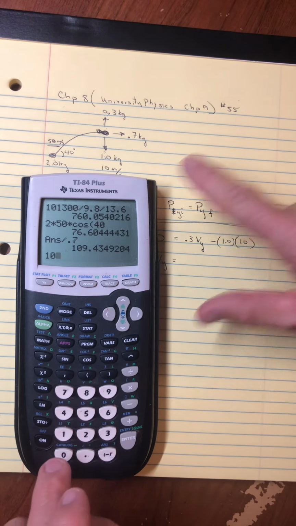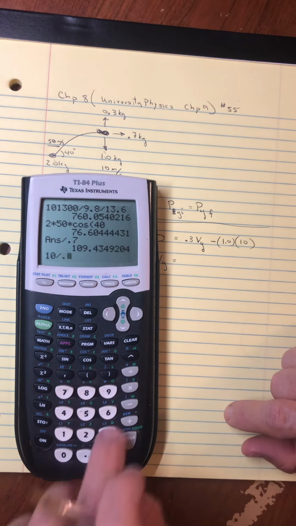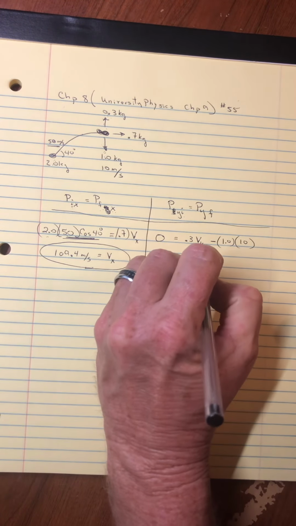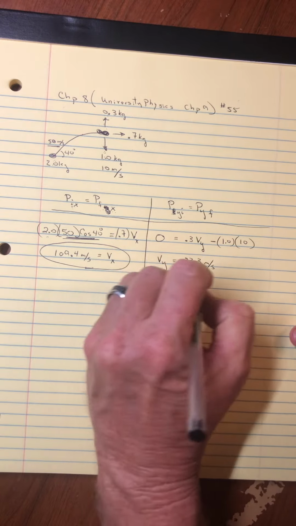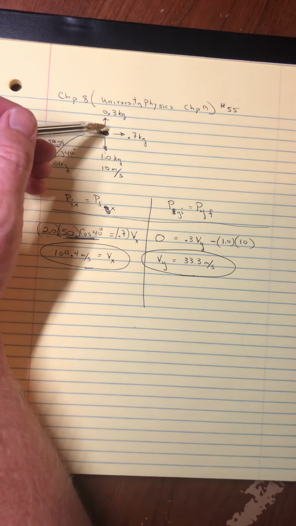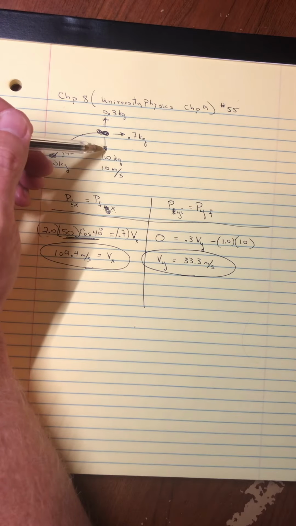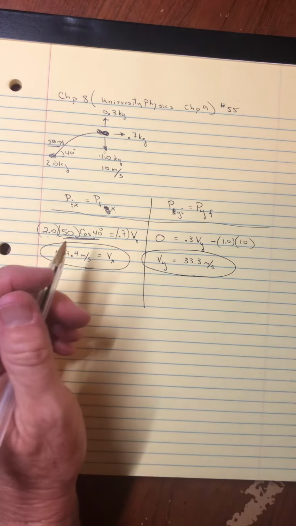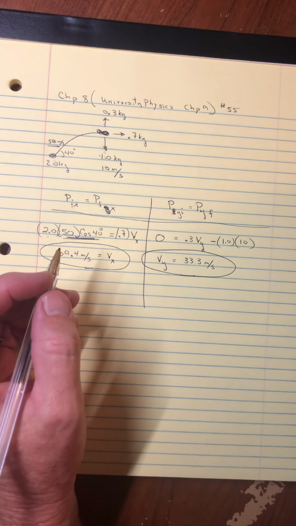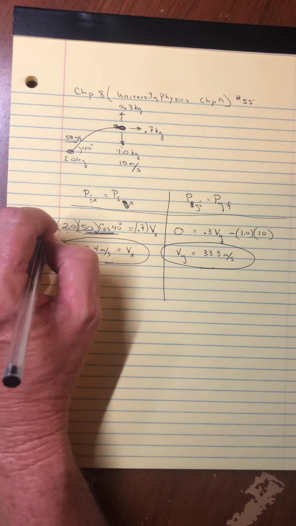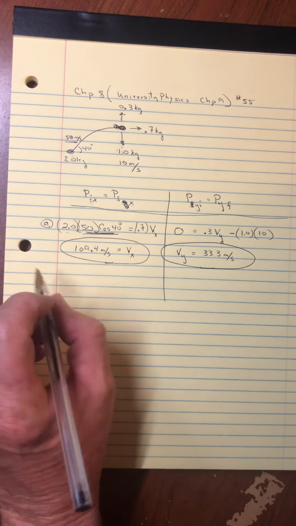This would be a 10 moved to the other side, divided by 0.3, and so 33.3 meters per second is how fast that one has to go up. So again, this one being lighter has to go up really fast to match this heavier one going down in order that they have the same momentum.